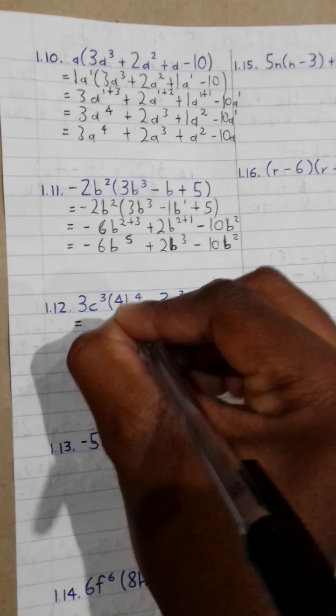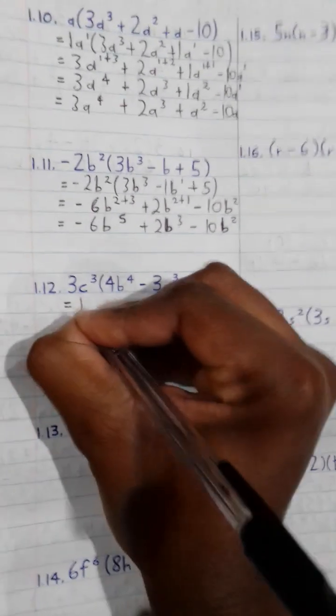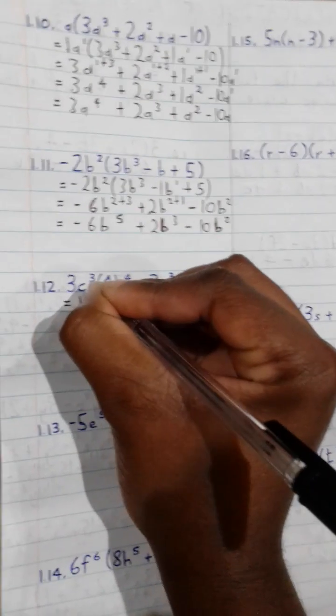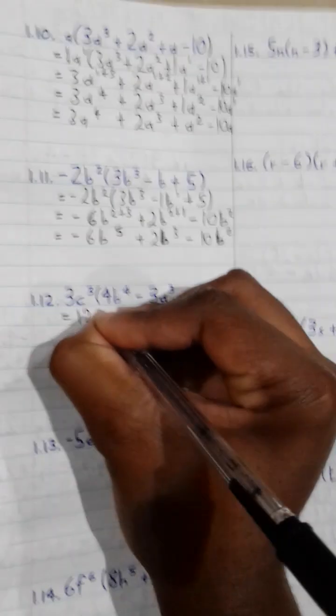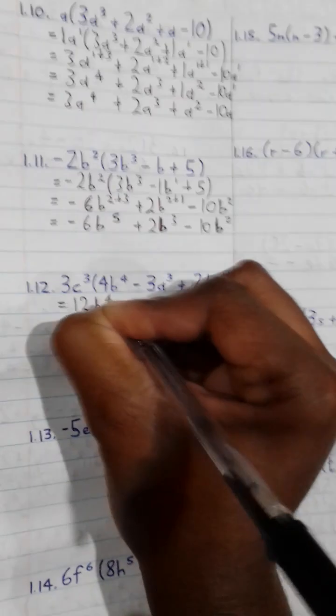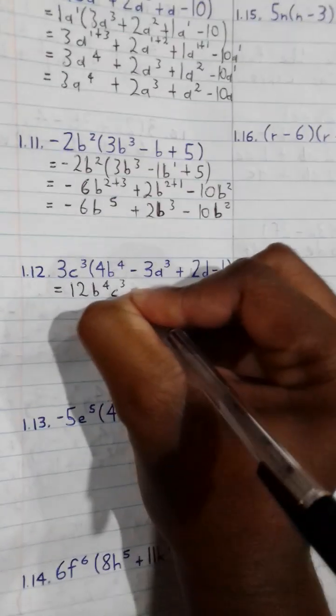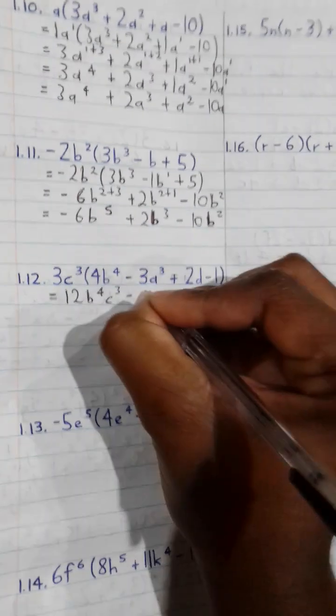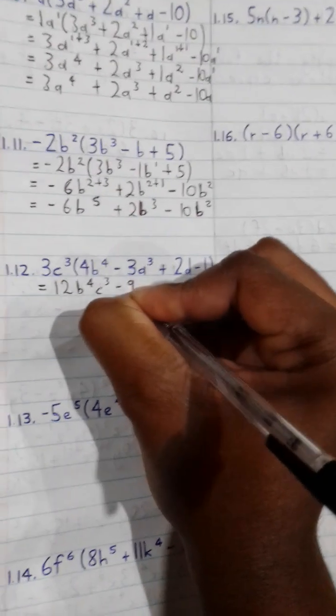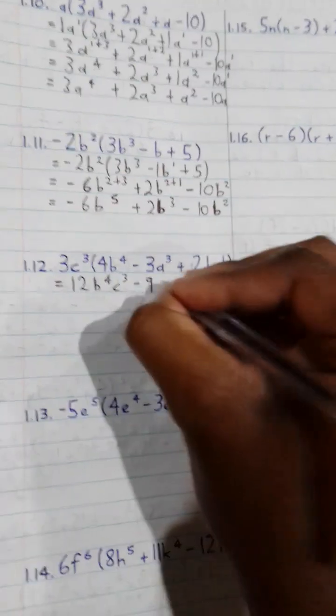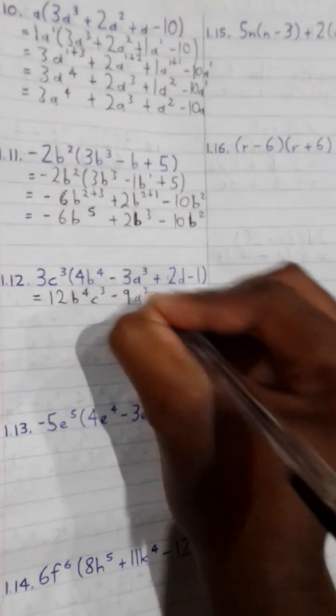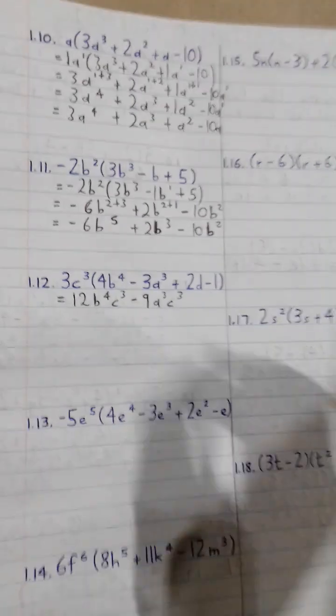Positive times positive is positive. 3 times 4, 12. c to the power of 3 times b to the power of 4 is b to the power of 4, c to the power of 3. Positive times negative, negative. 3 times 3, 9. c to the power of 3 times a to the power of 3, a to the power of 3, c to the power of 3.